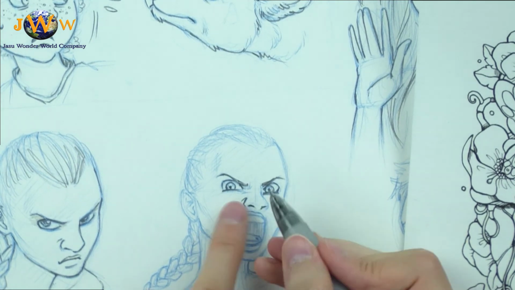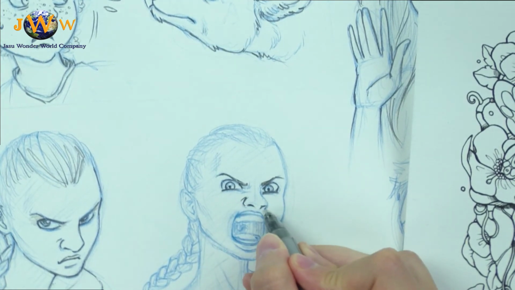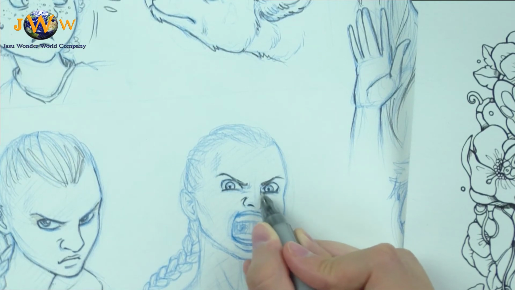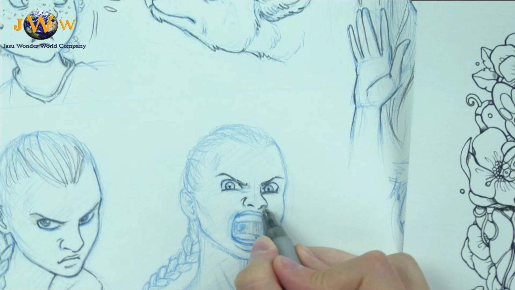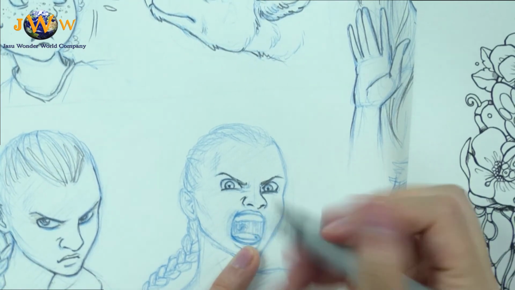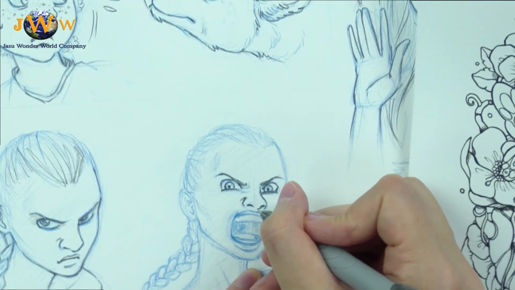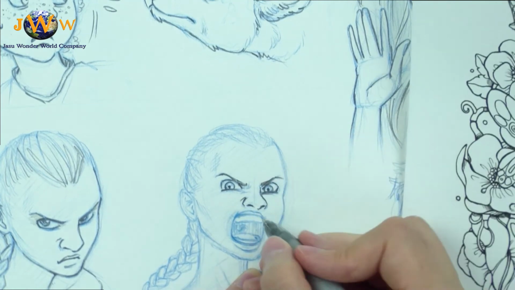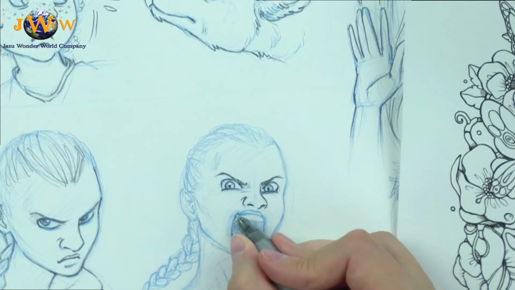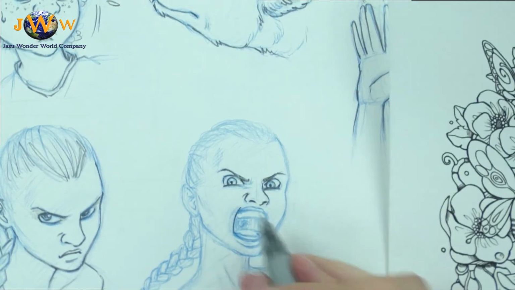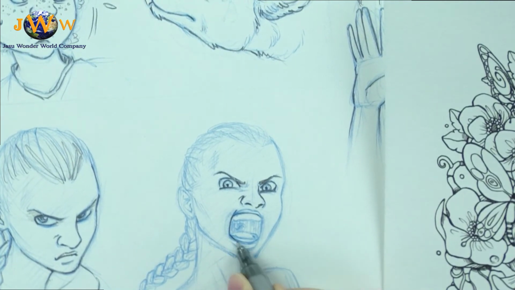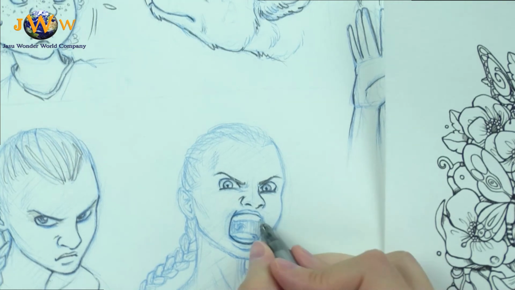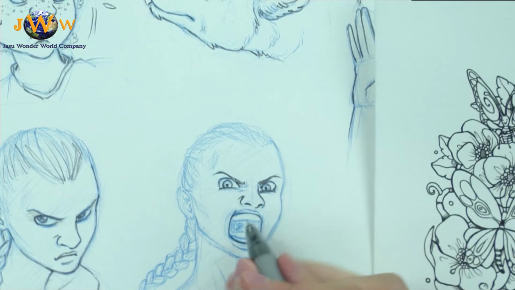And again, there is the nose wrinkle that I sometimes like to use. And there's the nose itself. I draw the nose a little higher to give space to the mouth, because the mouth here is really wide open.